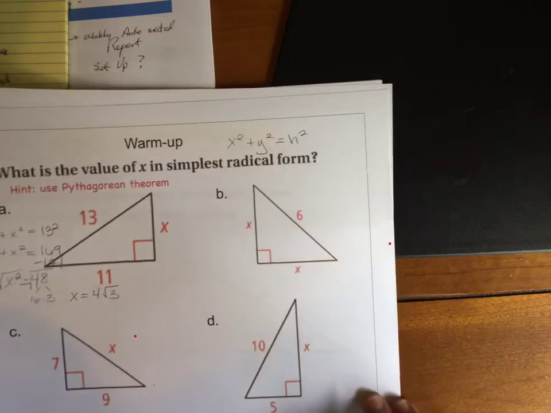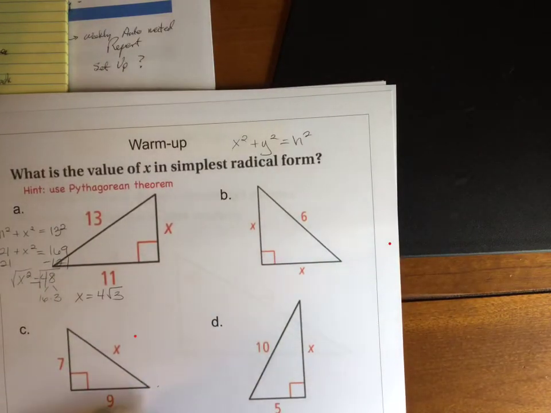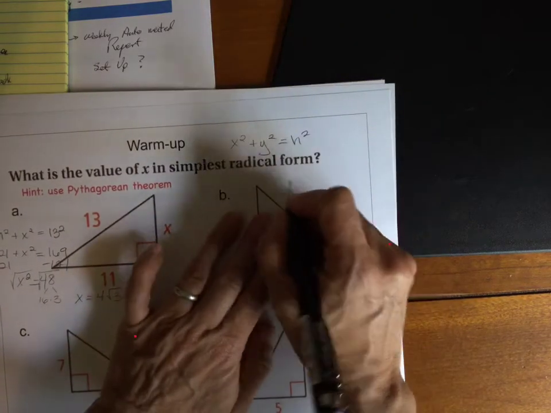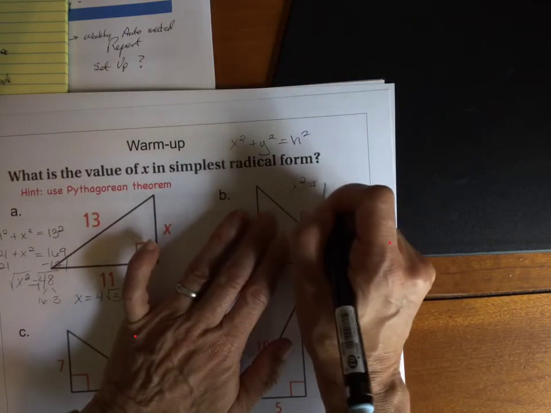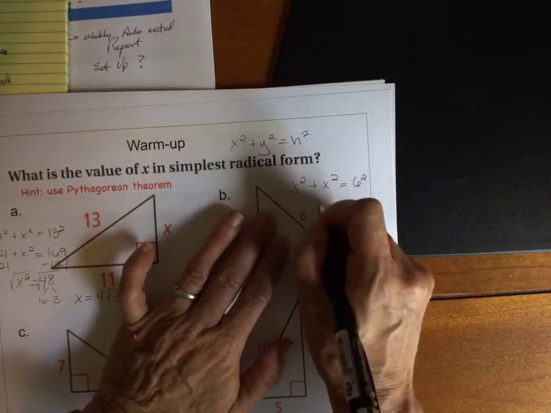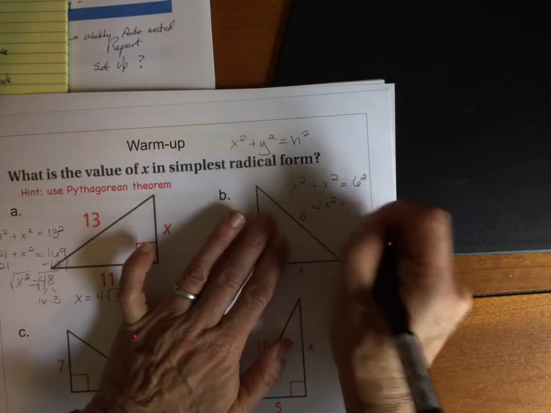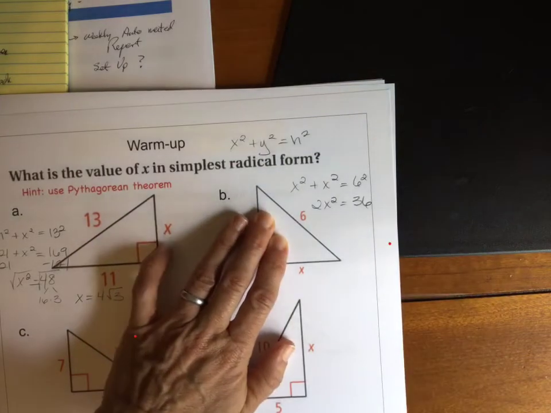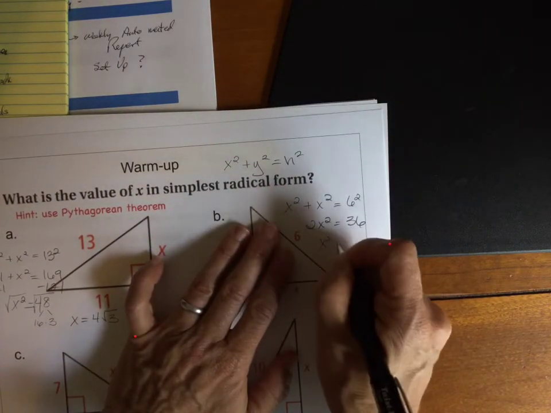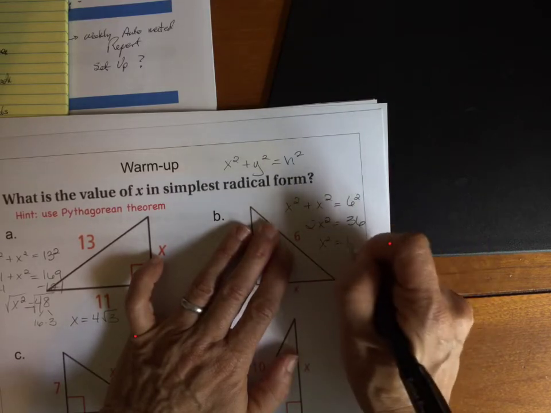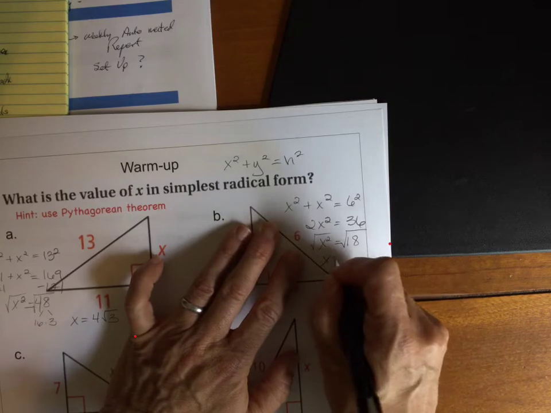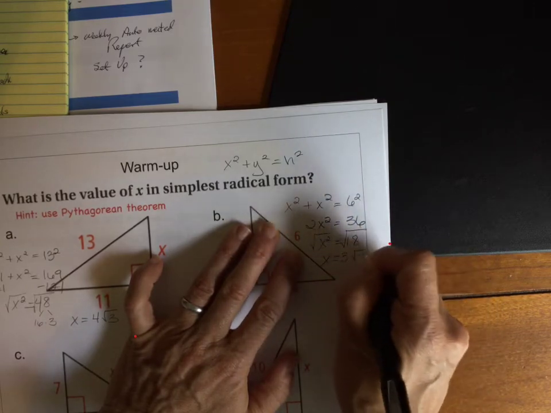And then if we came over to B here, this is a special right triangle showing that these two sides are equal. So you would set this up to be this, which simplifies to be that. If I divide both sides by 2, I get x squared equals 18. I square root that, I get x equals 3 root 2.